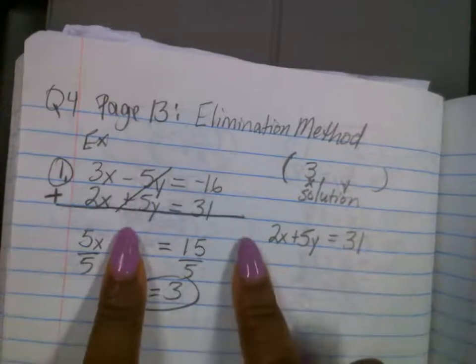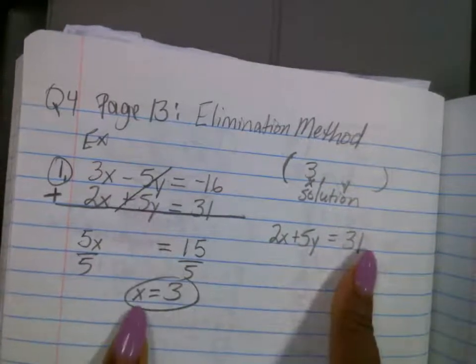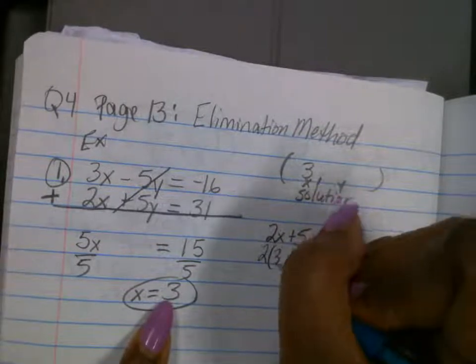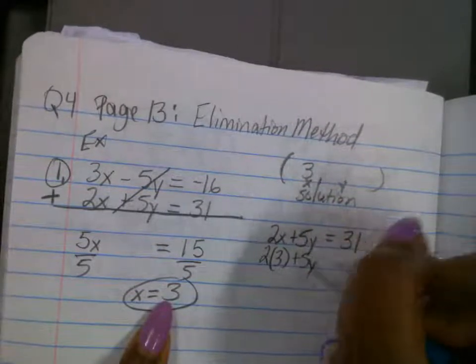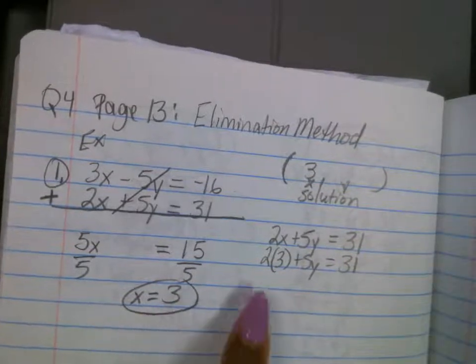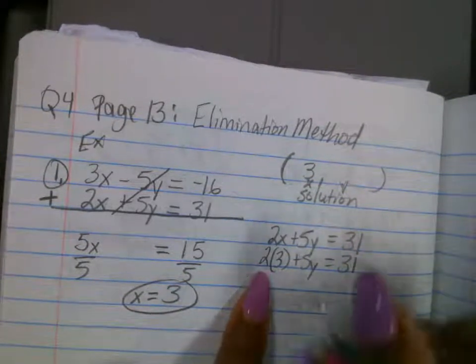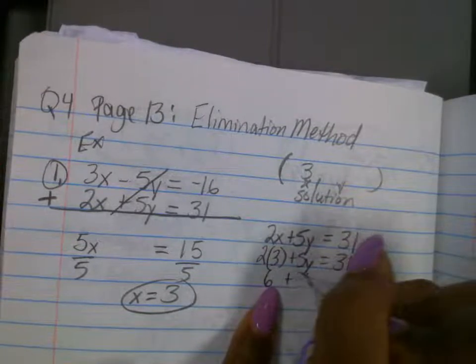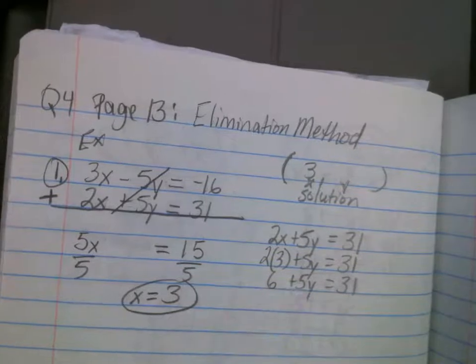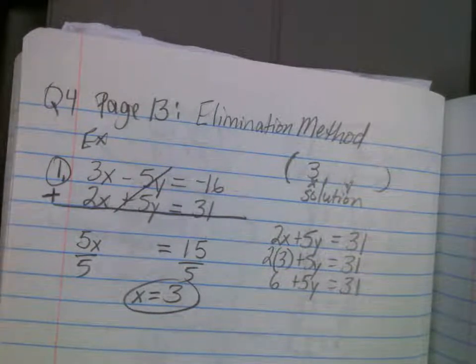Make sure I copied it right. Now we're going to substitute 3 in the place of x. So this is 2 times 3 plus 5y is equal to 31. So what does this give me here? 6. This is 6 plus 5y is equal to 31. Now we're solving for y here. Are y'all okay? Moving too fast?